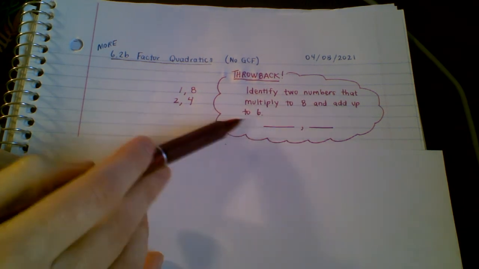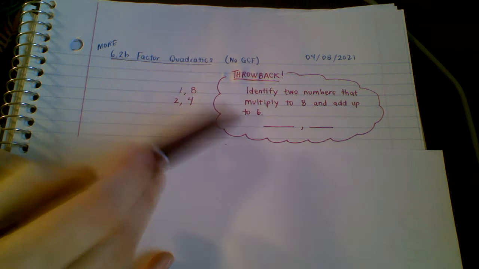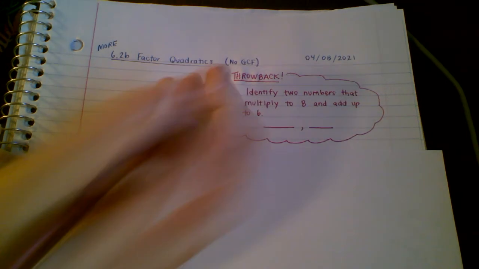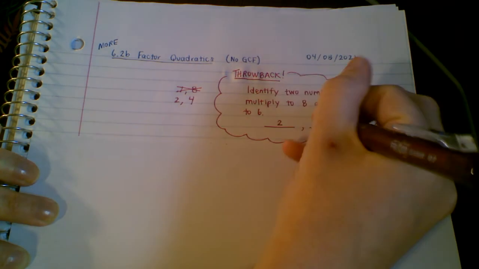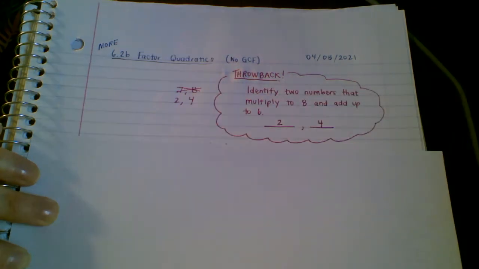And they also have to add up to 6. 1 plus 8 is not 6, but 2 plus 4 is. So 2 and 4 would be my answer to the throwback.